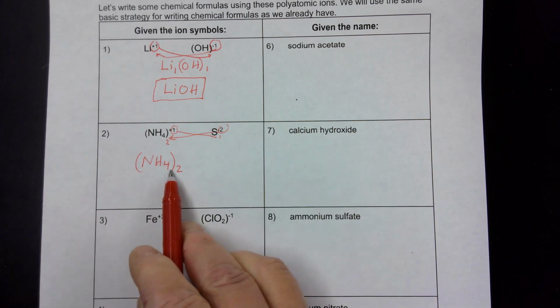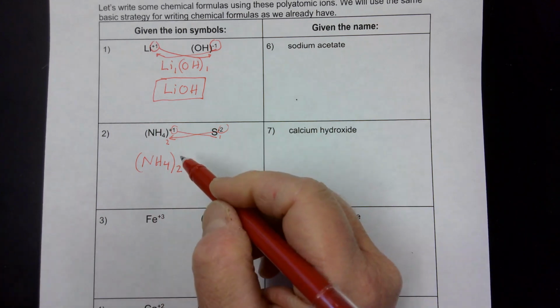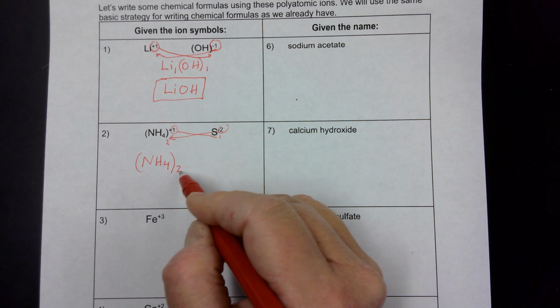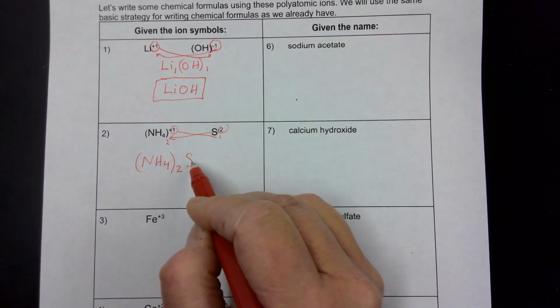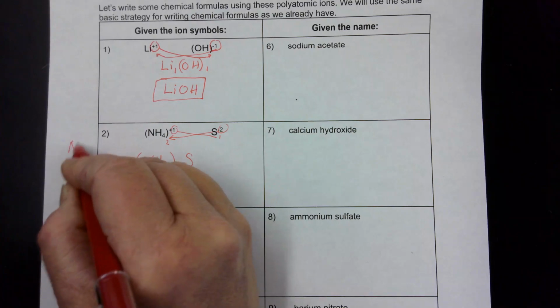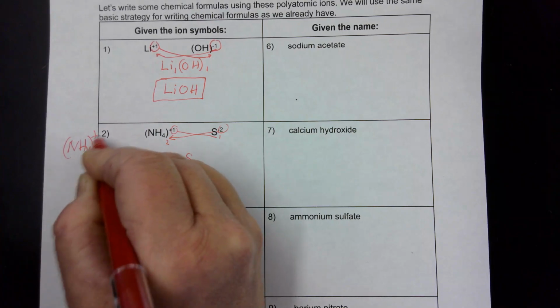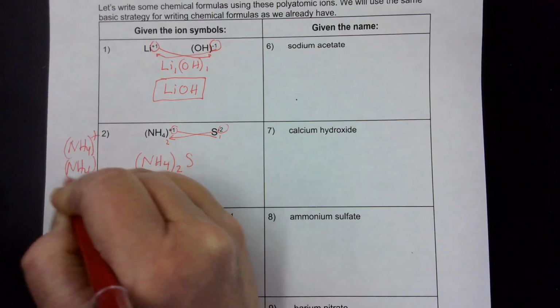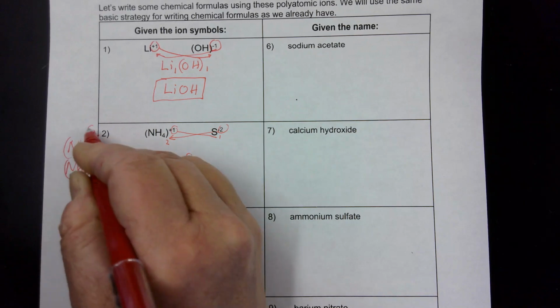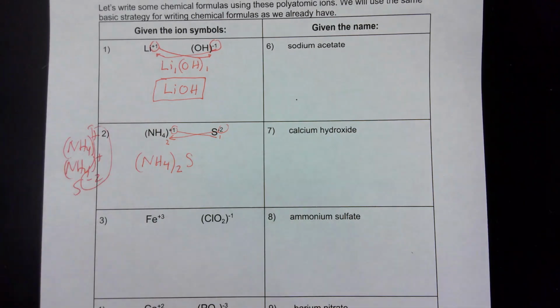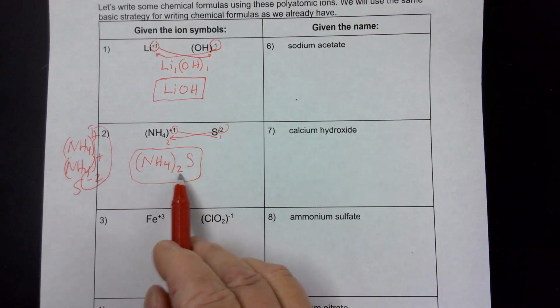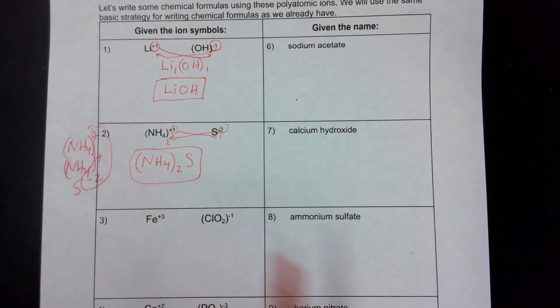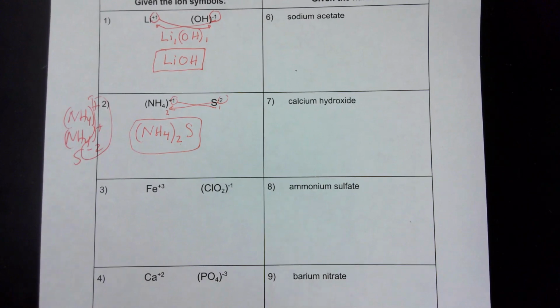So here's where we have to keep the parentheses because we need 2 of them, but we only need 1 sulfur, so we just write the S. Because really what we are saying is we have 1 of these, 1 of these, and 1 of these. And overall, all this charge adds up to 0. So this is our final formula. We're keeping the parentheses because we needed more than 1 of those NH4 ions.